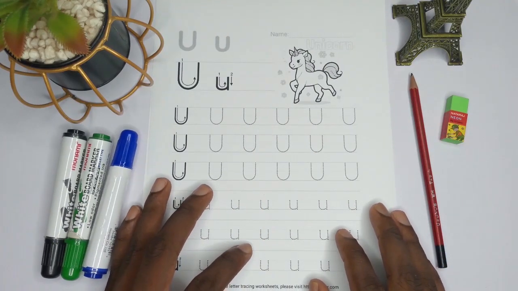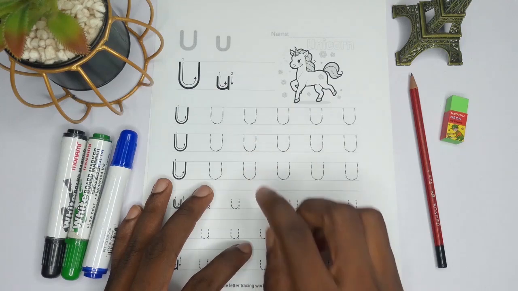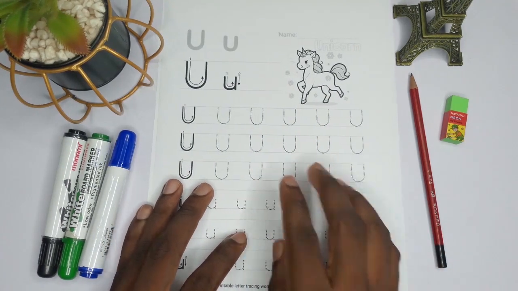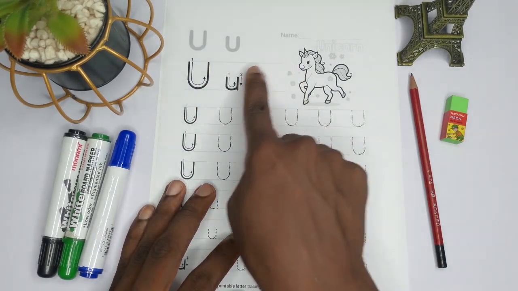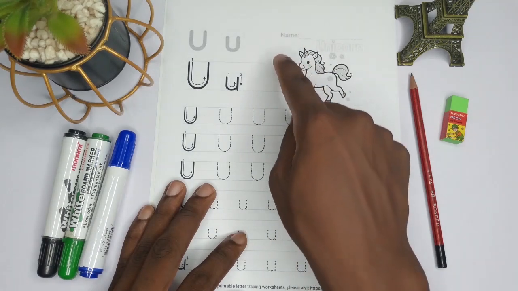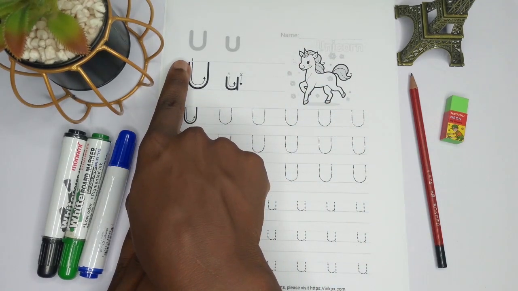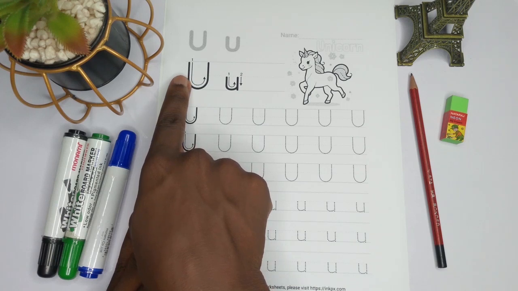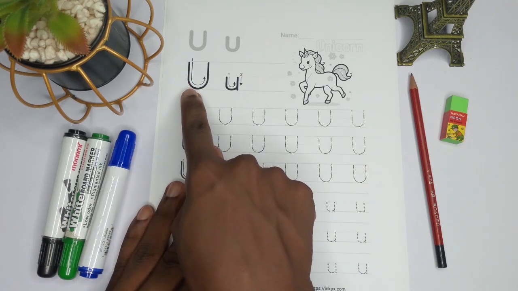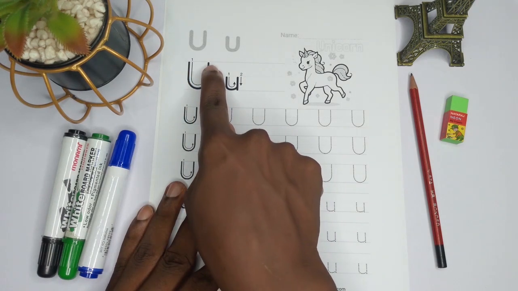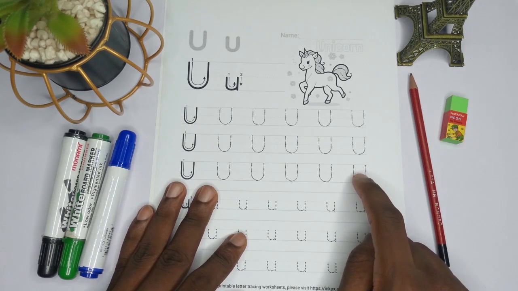So let's begin. So for us to write capital U, it's very easy. So we can see the horizontal guidelines that we have. We have 3, 1, 2, 3. So for the capital U, you just draw a straight line from the top, crossing the second one, and then you curve it a little bit at the bottom, and then you send it straight up. Okay, that will give us a capital U.